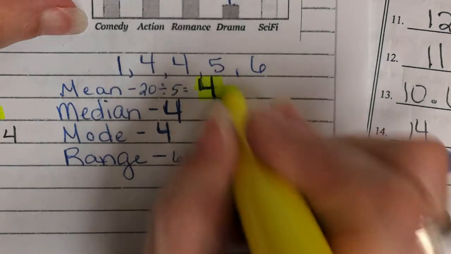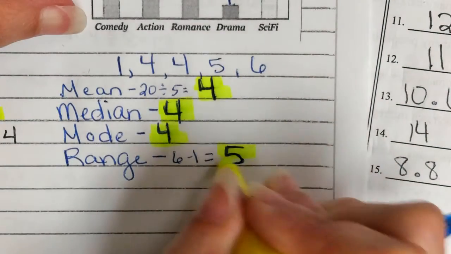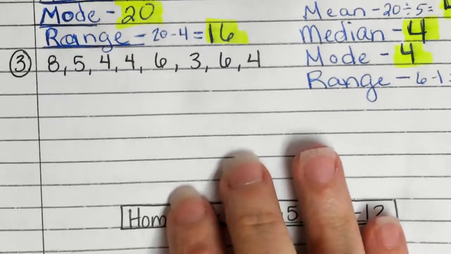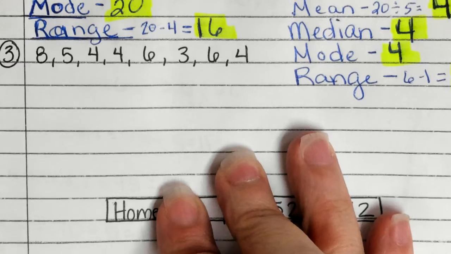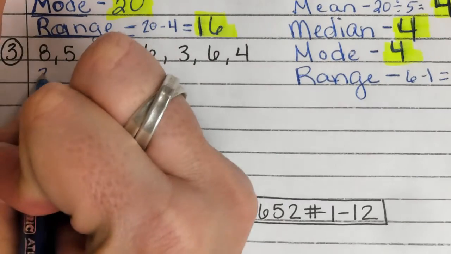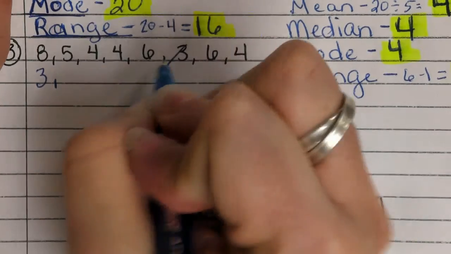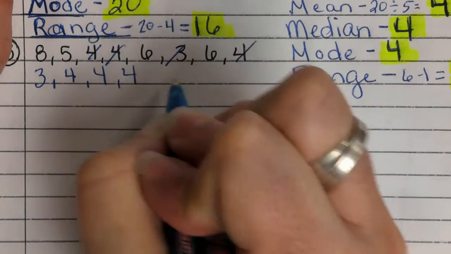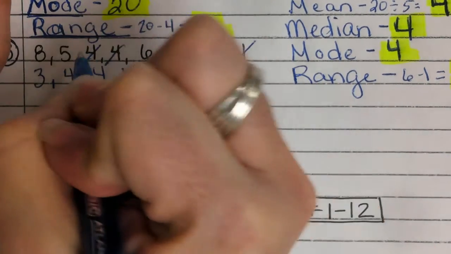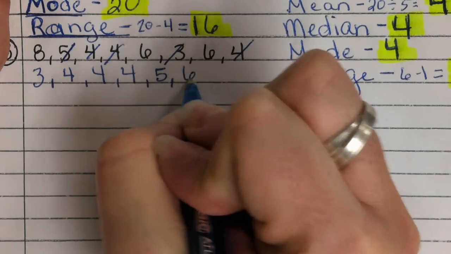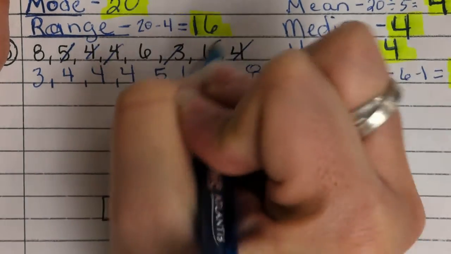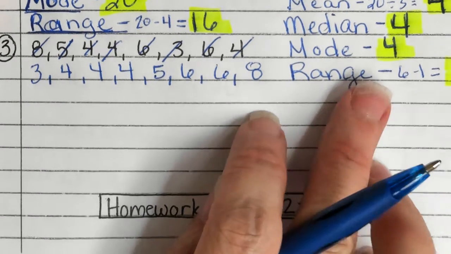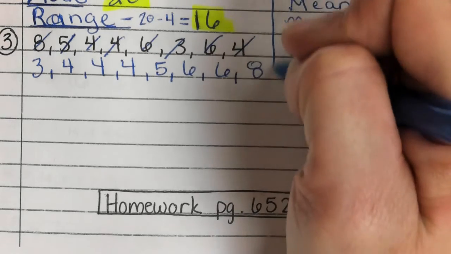Now, let's talk about this last one. Guys, do not close binders yet. You want to get with me on this one. On number 3, put them in order from least to greatest. Here we go. 3, and then there's 4, 4, 4, a 5, 6, 6, 8. Okay. I'll admit, in each class I have forgotten a number, so I'm trying to be more particular. Okay. Here we go.